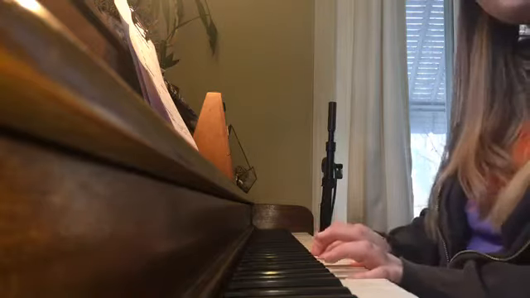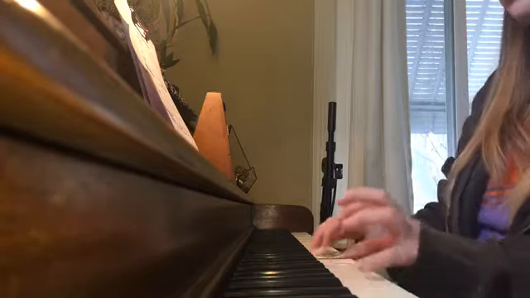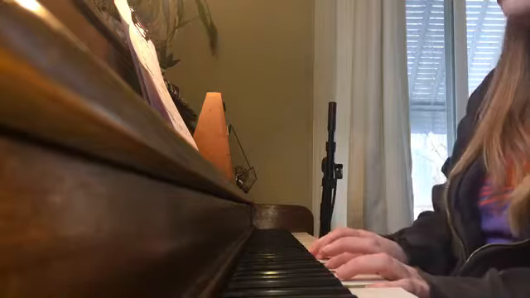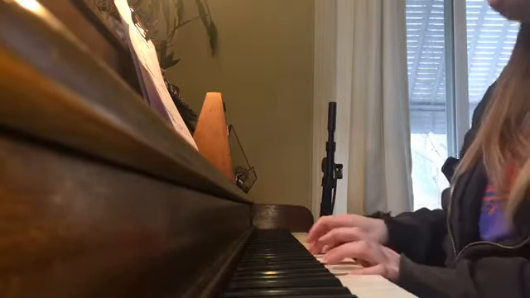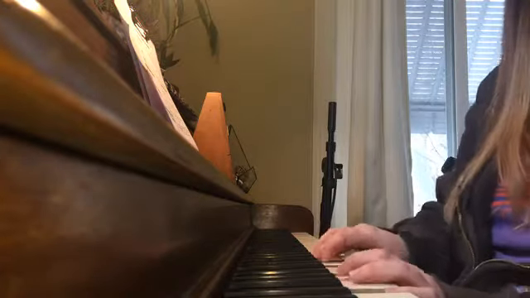So this was a C chord. This is an A minor chord. This is a D minor chord. And this is a G chord.